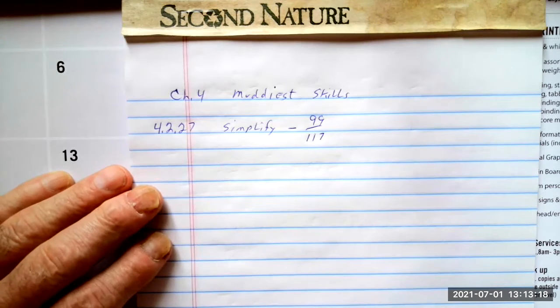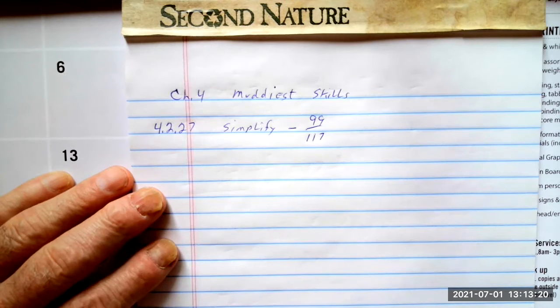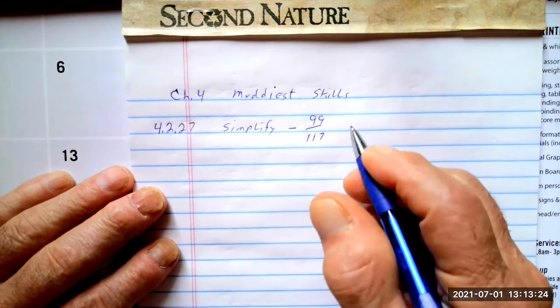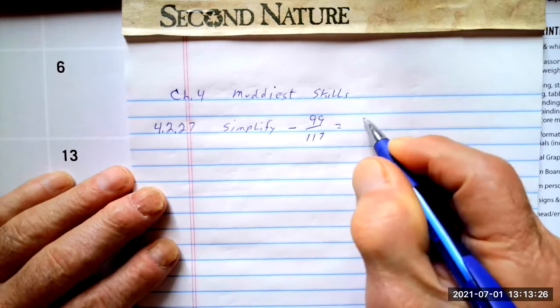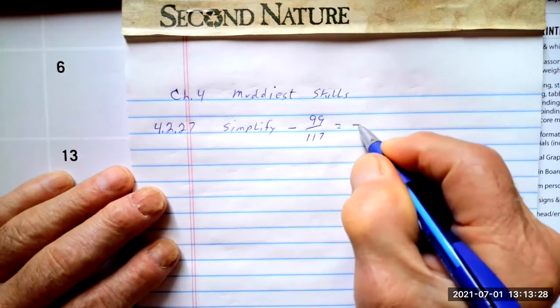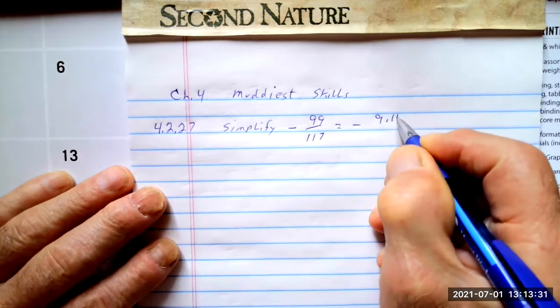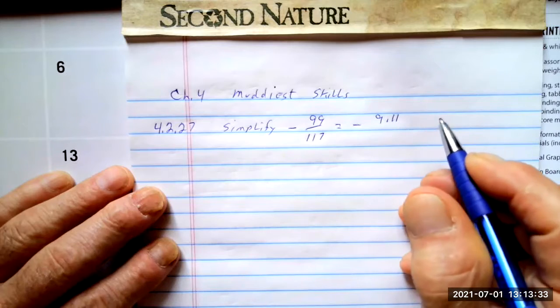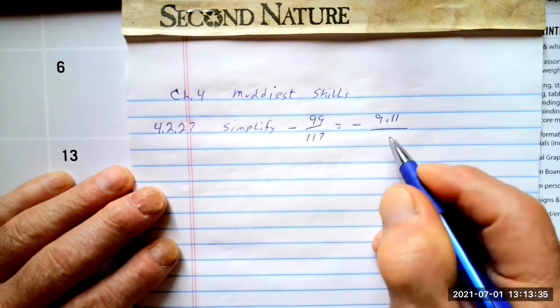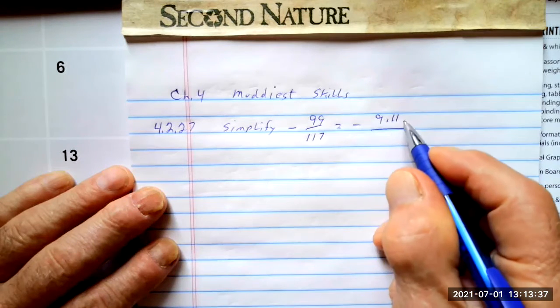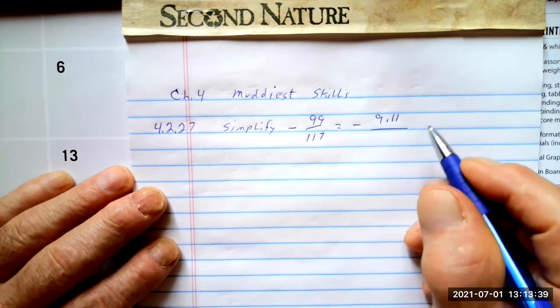Simplifying or reducing fractions means we need to extract a one factor from the problem. If I look at this number, I can rewrite 99 as 9 times 11. And if I need to, I'll write 9 as 3 times 3. In the denominator, I want to see if 9 or 11 happens to go into 117.